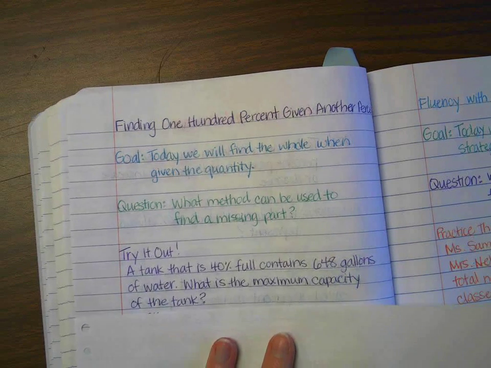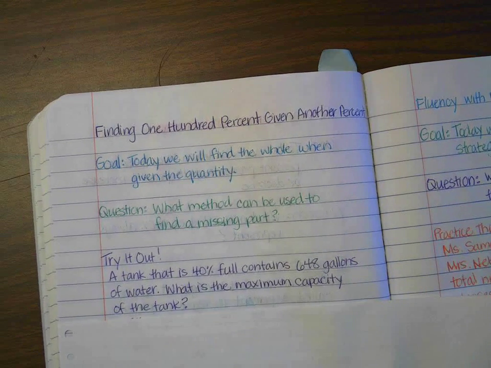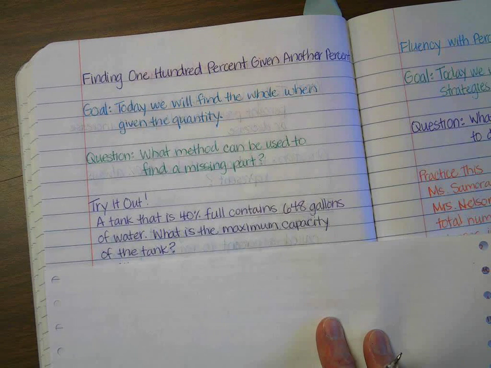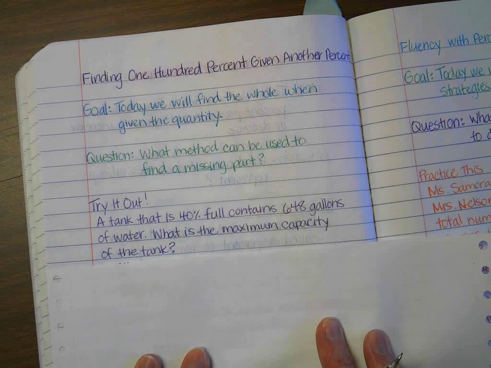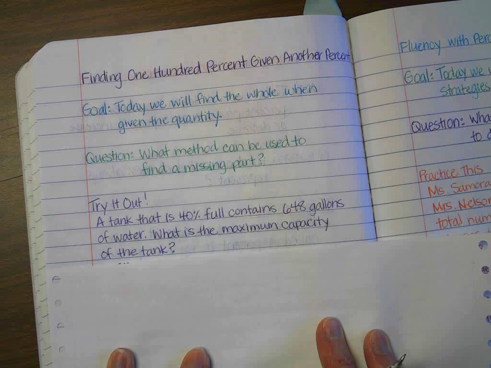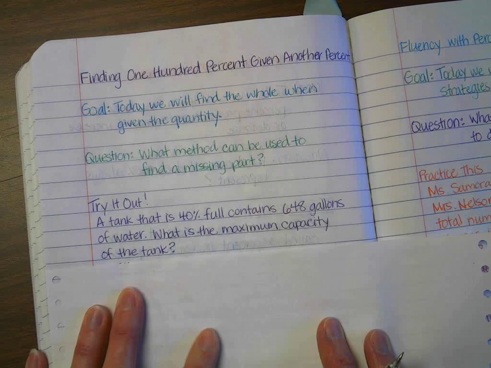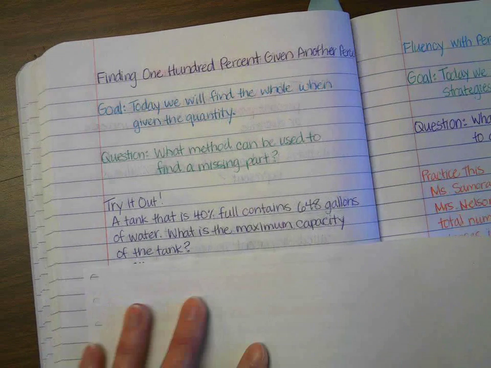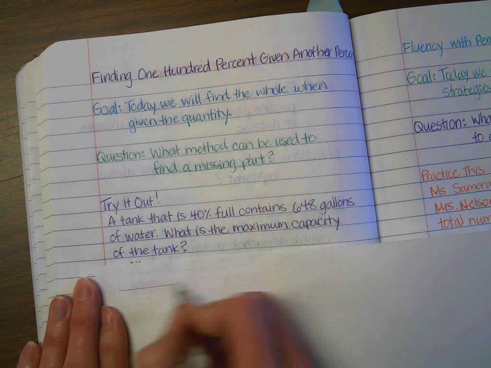So, for example, we're going to try one out right off the gate to see if we can figure it out. It says, a tank that is 40% full contains 648 gallons of water. What is the maximum capacity of the tank? So your job is to picture. Now you don't have to draw a picture, but you know me, I'm a visual learner, so it's really helpful for me to draw a picture.